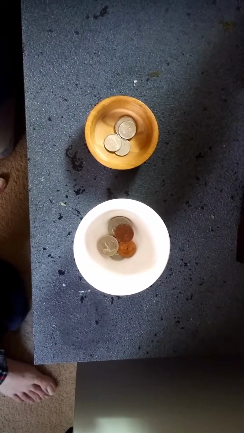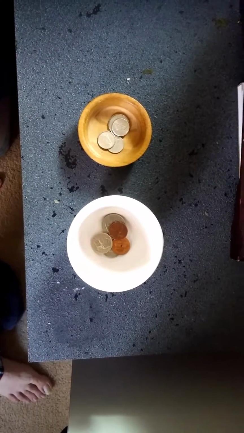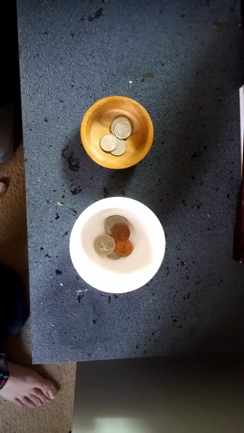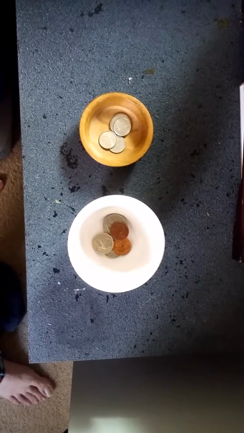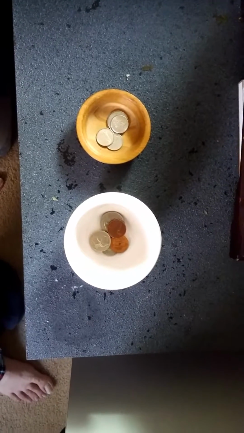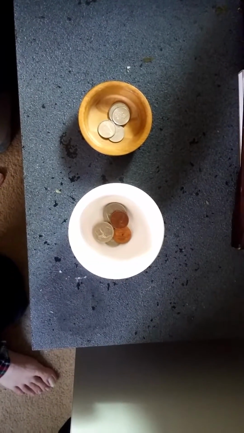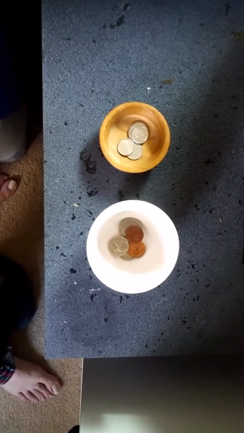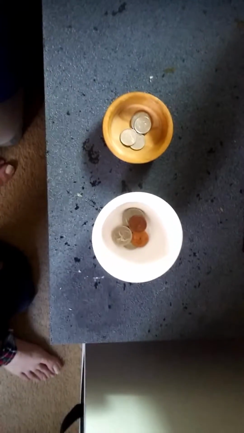For example, if I say I need a new bridge from here to Canada, I can come up with an infinite number of designs for this new bridge. But if I don't have the money to build it, it'll never get built. So understanding finances and constraints is important. So to illustrate the point, I'm going to use these two bowls here of change.